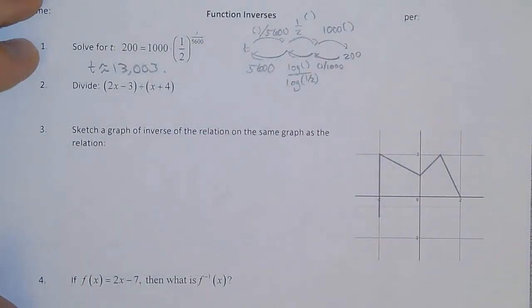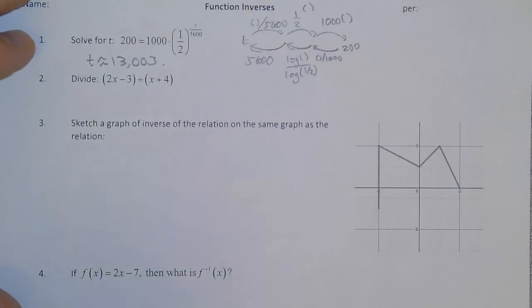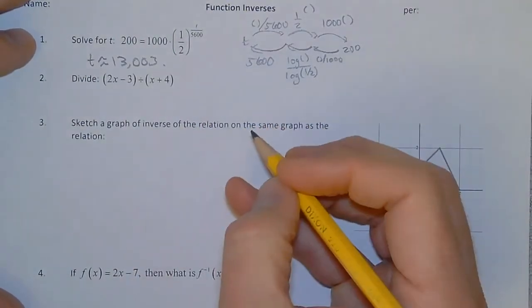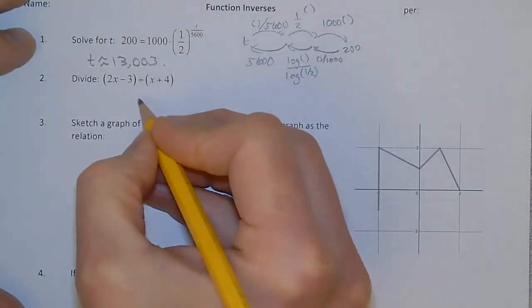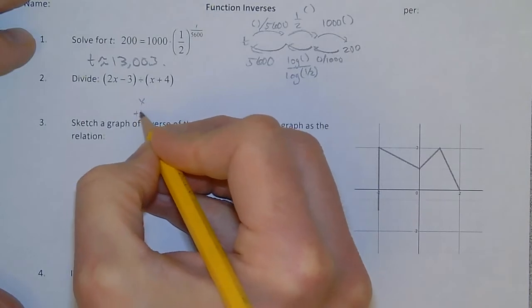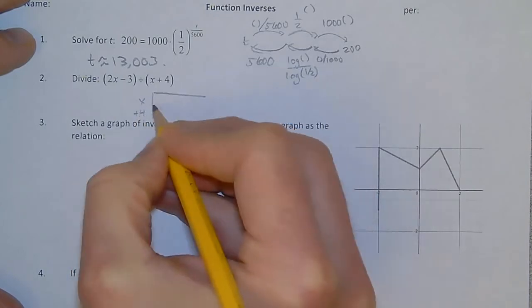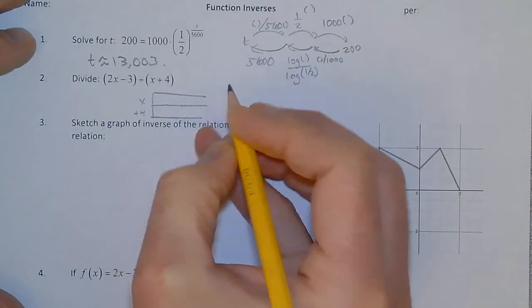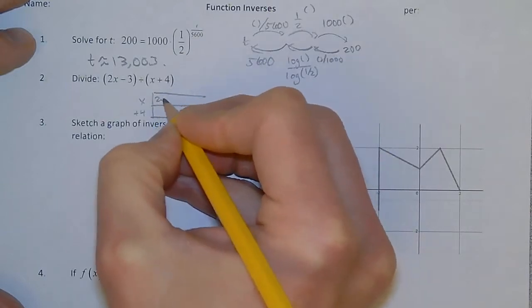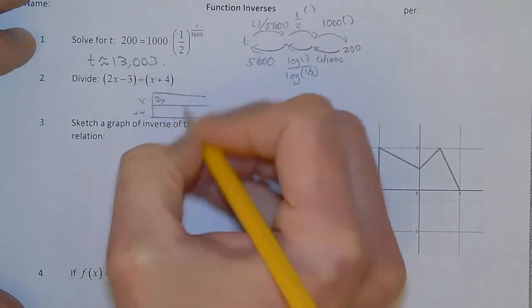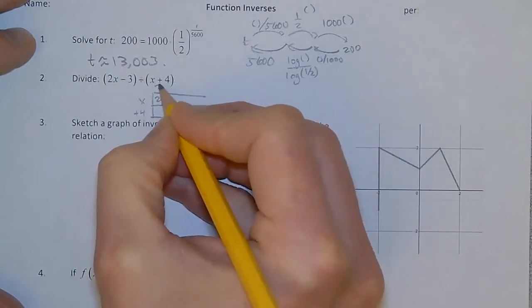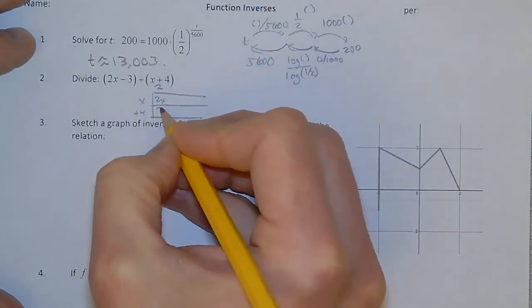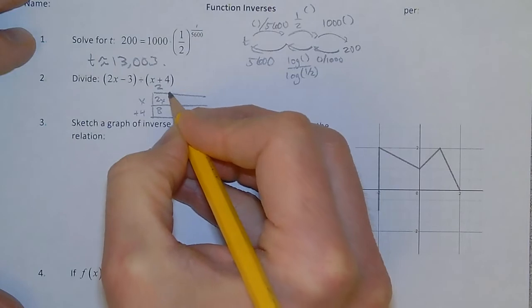All right, divide 2x minus 3 by x plus 4. We need an area model for that, so we're going to divide by the x plus 4. And trying to get a 2x minus 3 in the boxes combined together, so this would have to be a 2, and that would make that an 8.